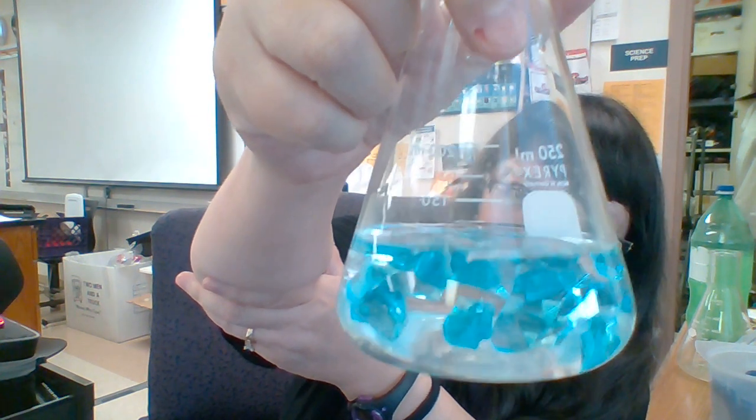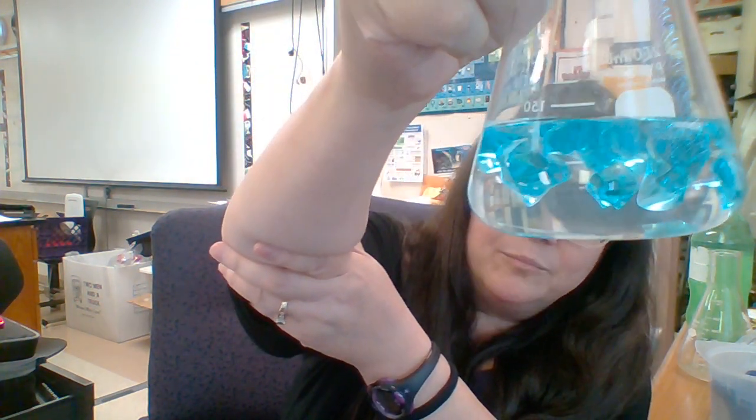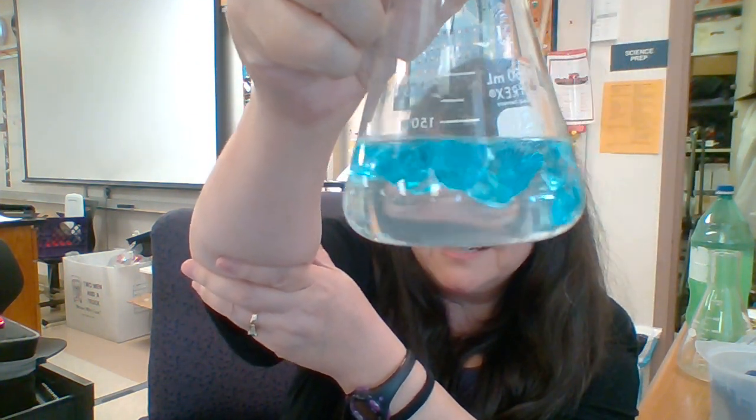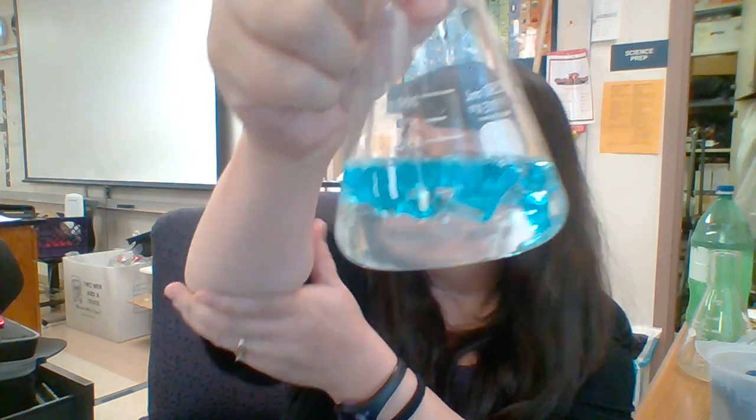Okay, so I'm going to say now the salt water is more dense than the little plastic crystals. So you can see they're floating now. They were all sunk, but now we made the water more dense by adding salt to it, and now they're all floating. Okay.